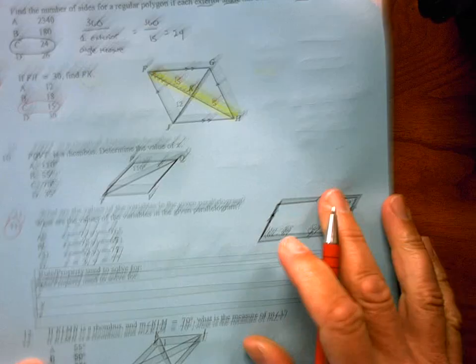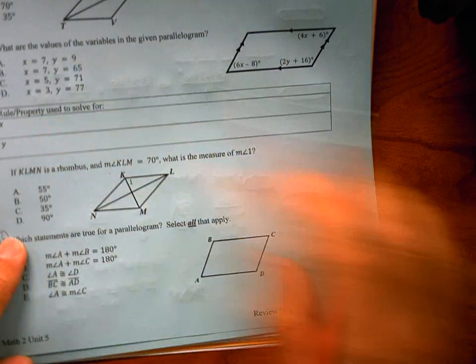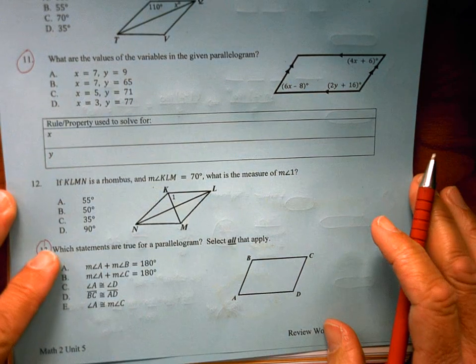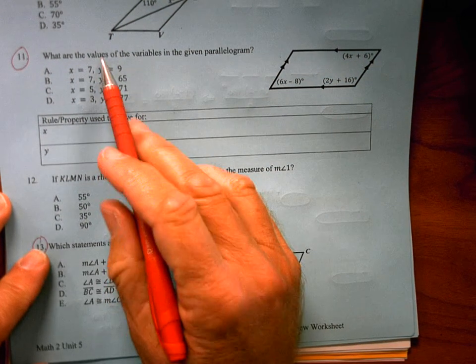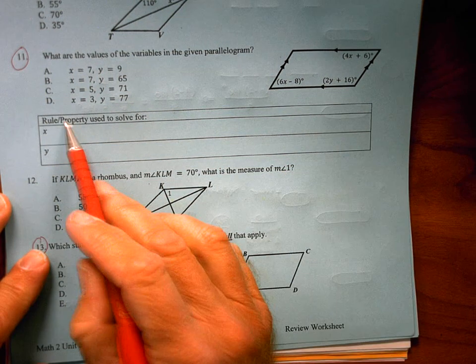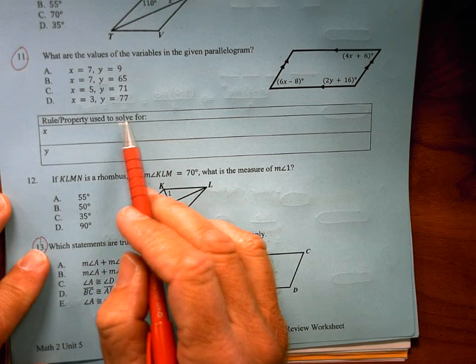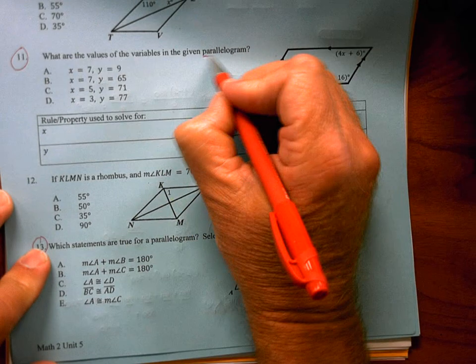Okay, number 11. So if you notice in number 11, it says, what are the values of the variables in the given parallelogram? So we're going to find the values of the variables. We have an x and we have a y, and then we're going to write the property we use to solve for x and y, okay? And we know that the shape is a parallelogram.